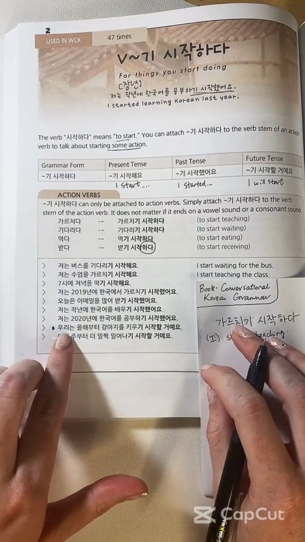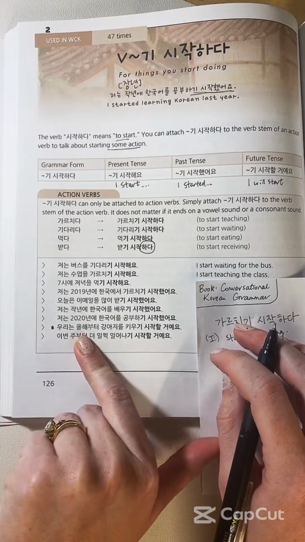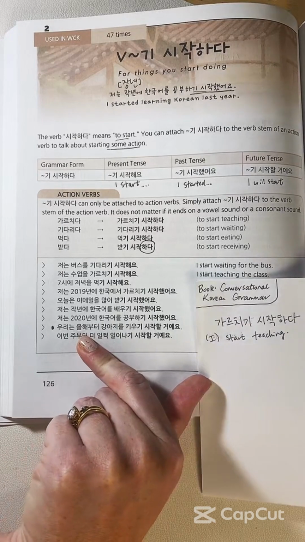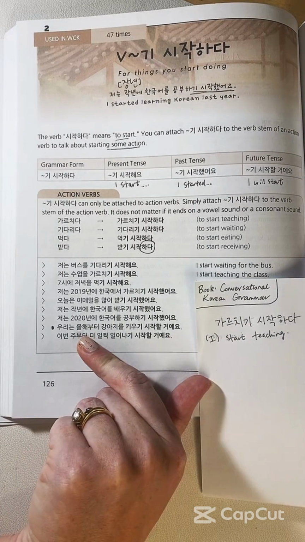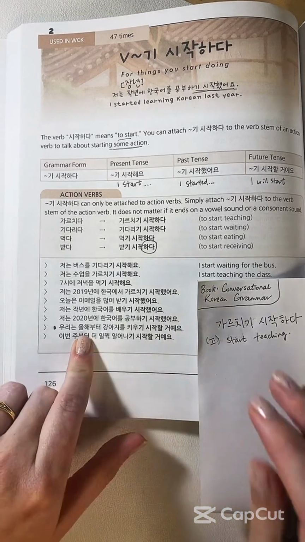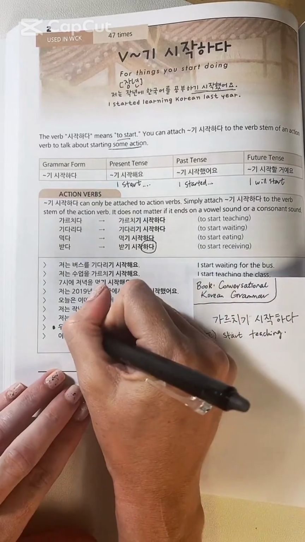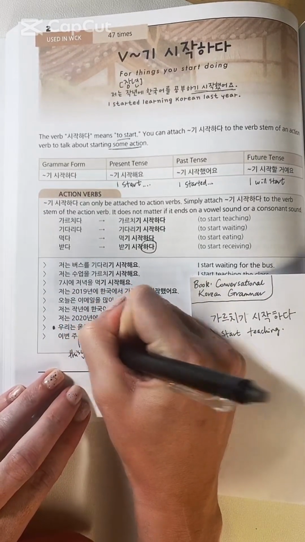So 우리는 is we. What about 올해? 올해? Does anyone recognize this word? It's a good word to know, actually, if you don't recognize it. 올해. Perfect. This year. 올해 is this year.